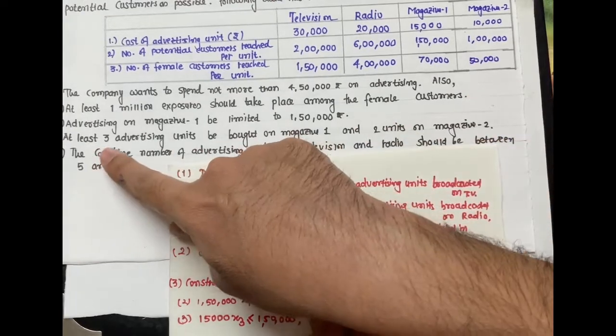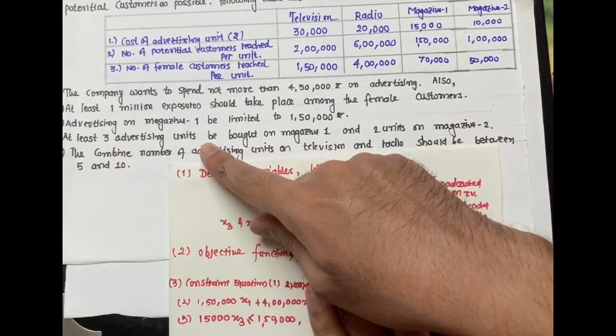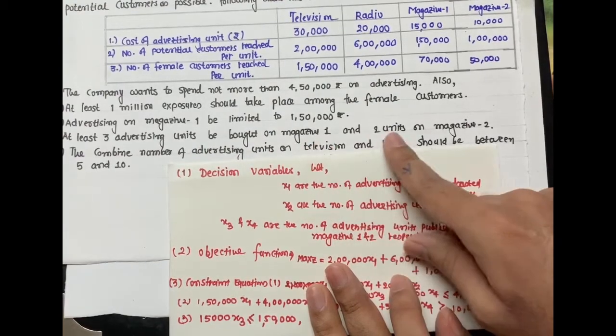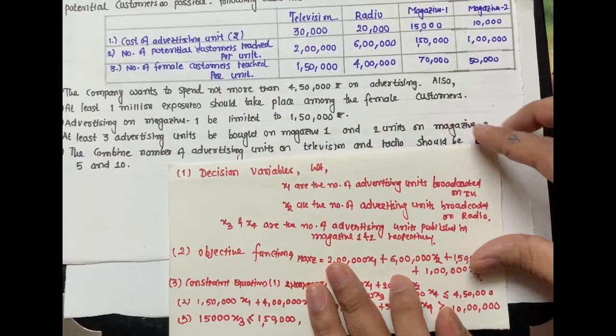Next, at least 3 advertising units should be bought on magazine 1 and 2 units on magazine 2.